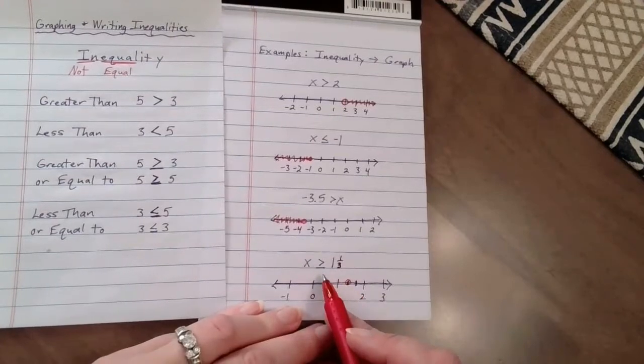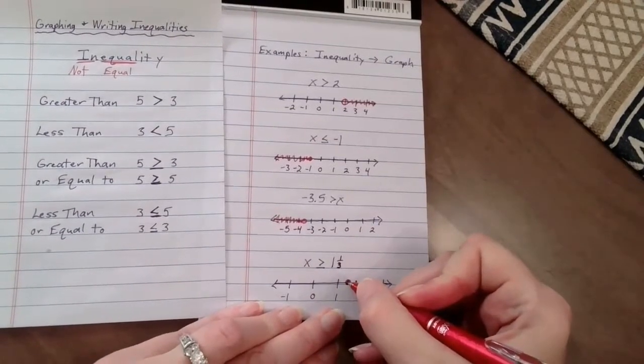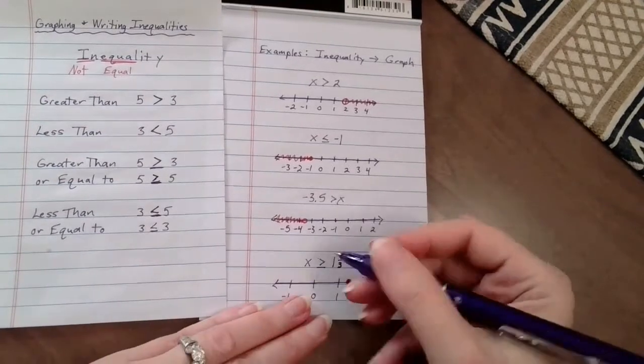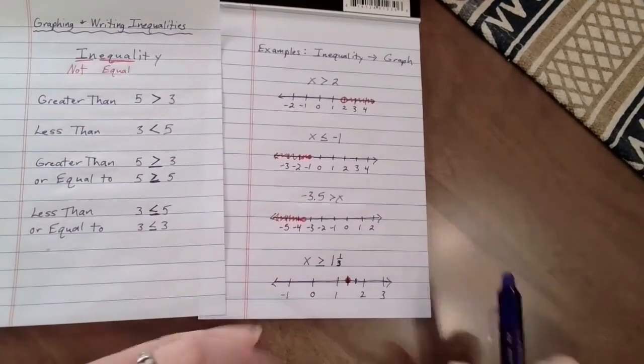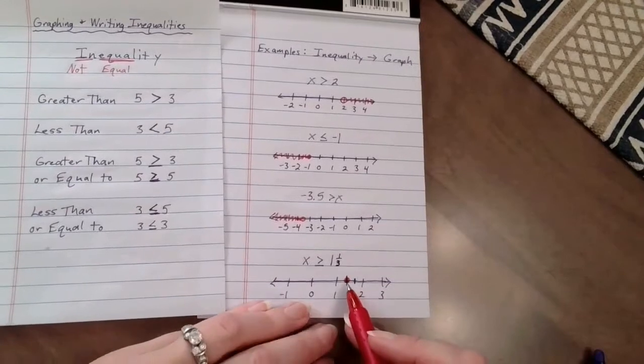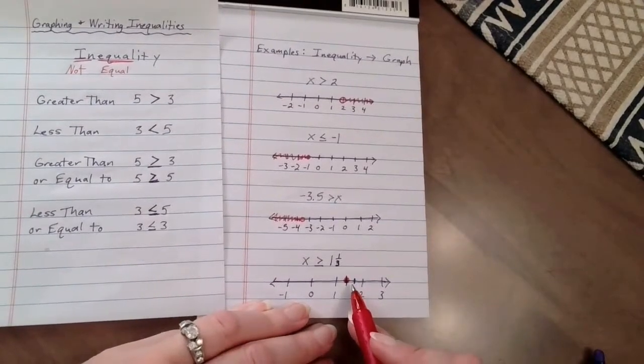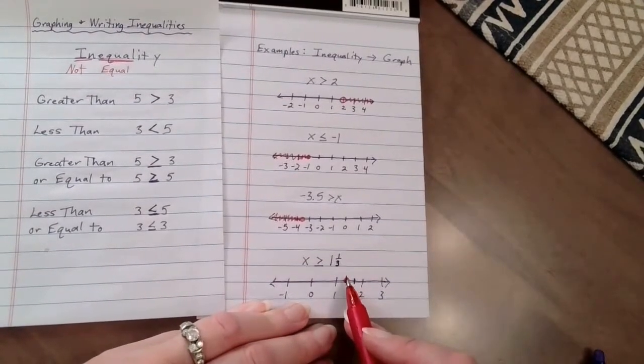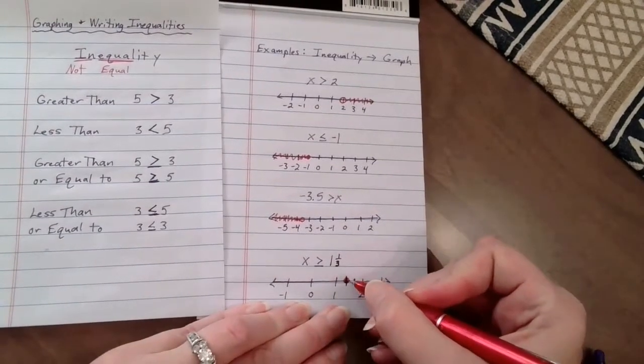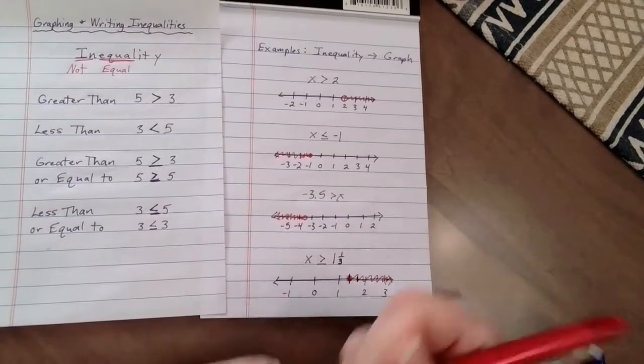No. This is greater than or equal to. This should be a lovely closed circle that we have here. Closed circle. Maybe I make my little hash mark a little taller so I can see it. All right. So, greater than or equal to. There's the or equal to part because I colored it in. It's a closed circle. And greater than, everything that's bigger than 1 1/3 is to the right. Yay, happy day. There we go.